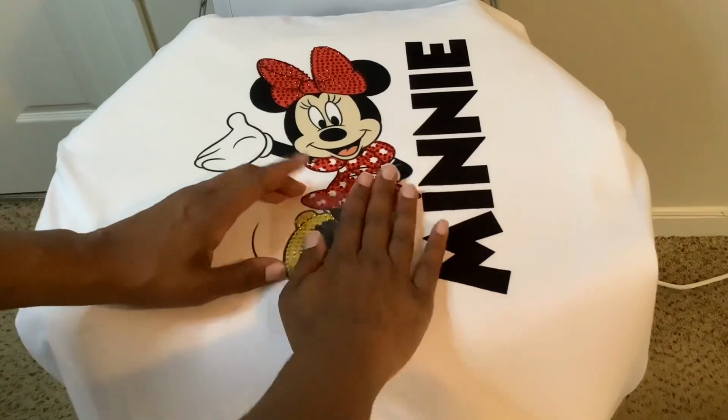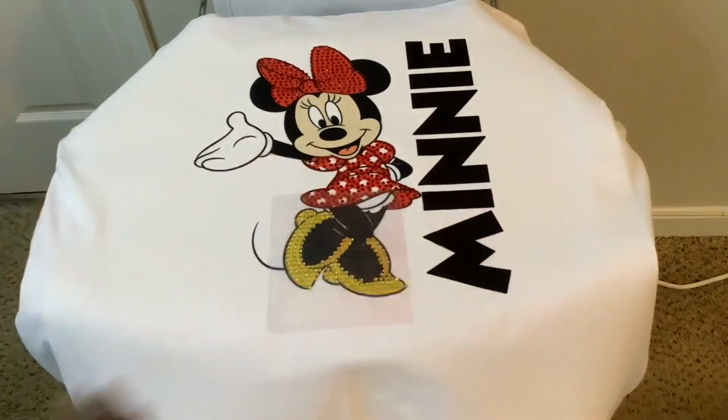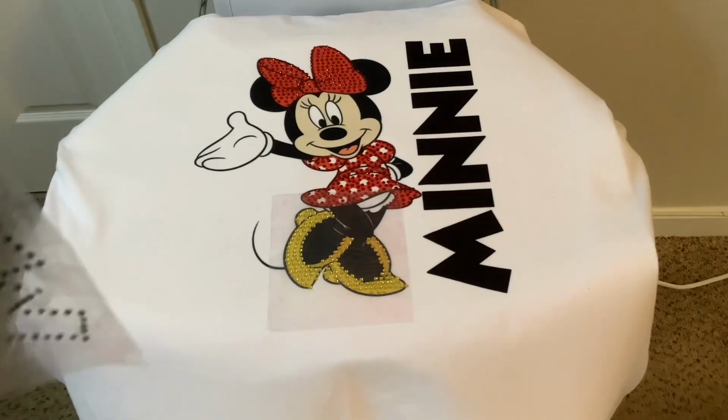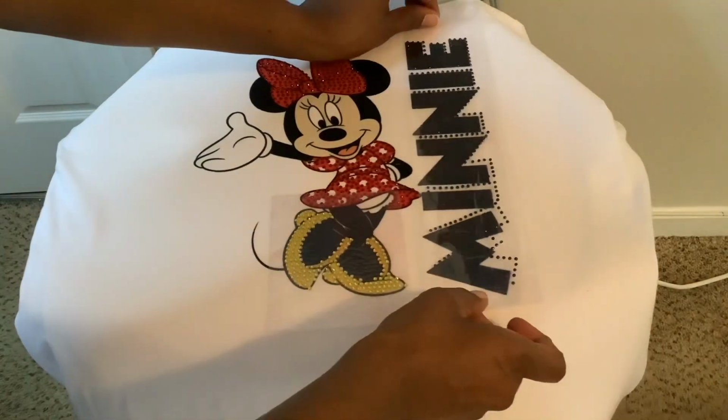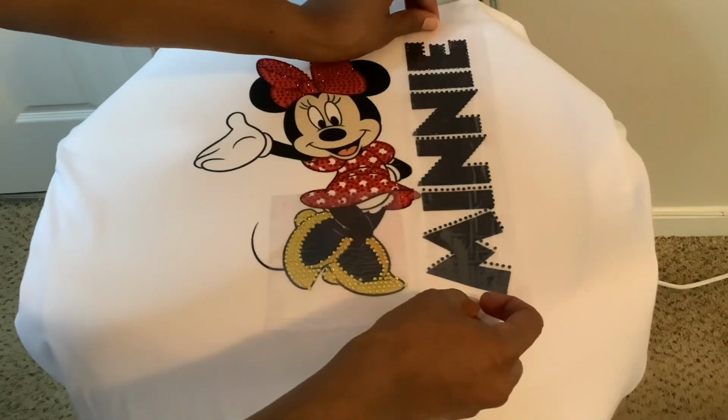Okay, I'm good with that. And then I'm going to put the black rhinestones on as well, since I won't have any overlapping transfer tape. So I'm going to put down the black rhinestones.